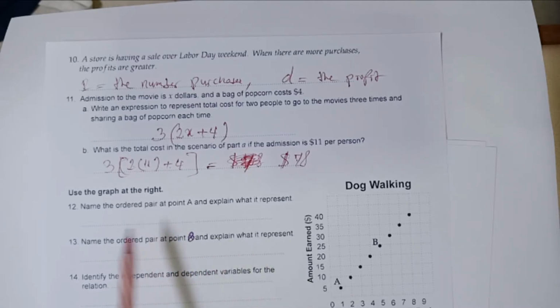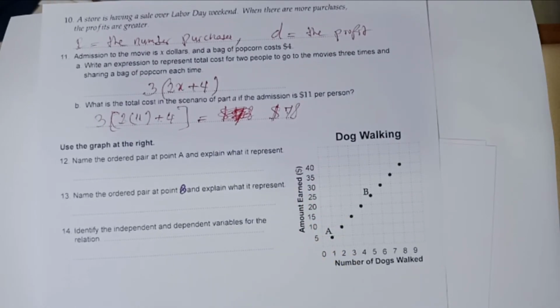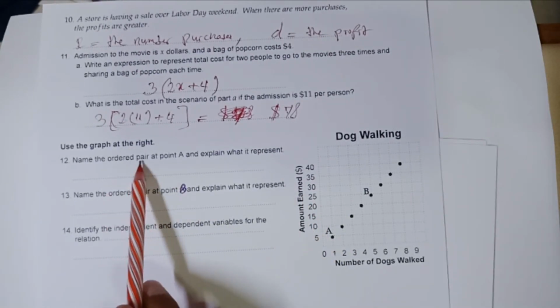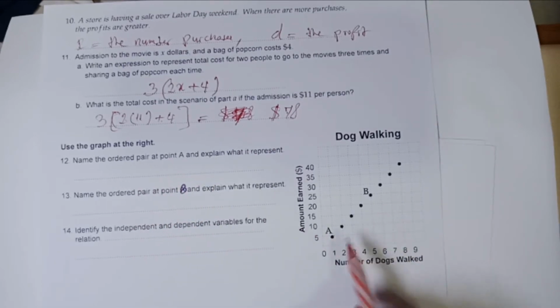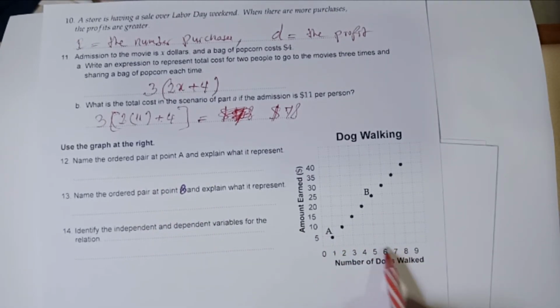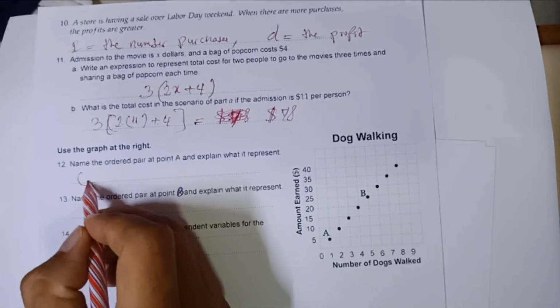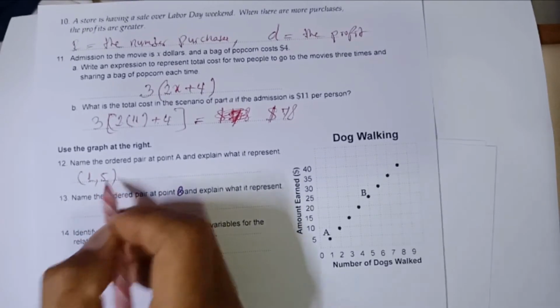Okay, number 12. Ordered pair. Name the ordered pair of point A. We have point A right here. For an ordered pair, you write the horizontal axis number first and the vertical axis number second. So this one is going to be 1 and 5.